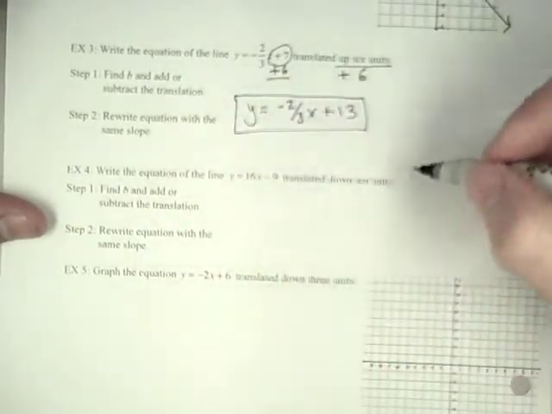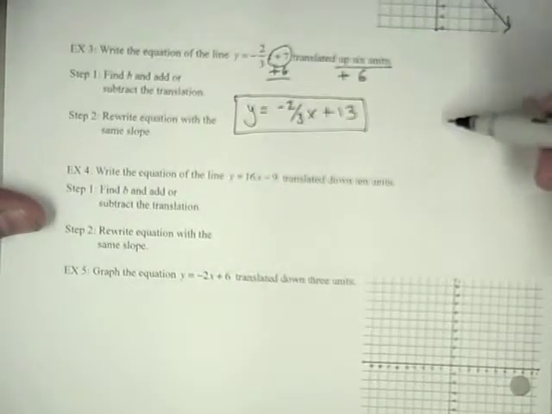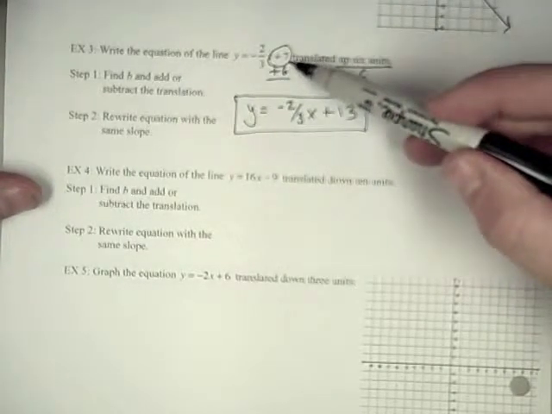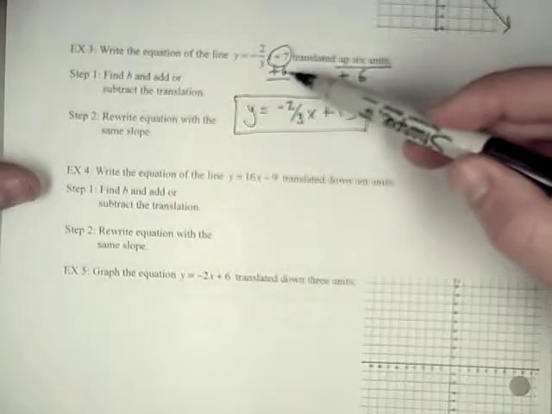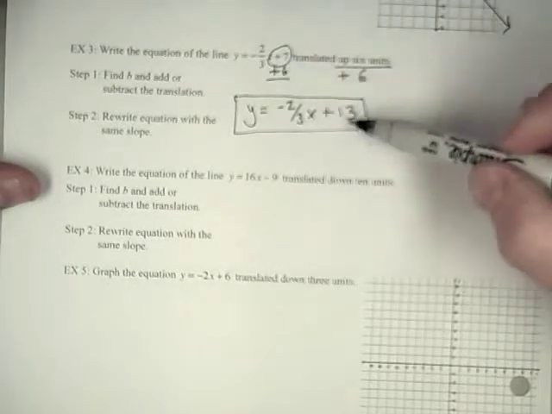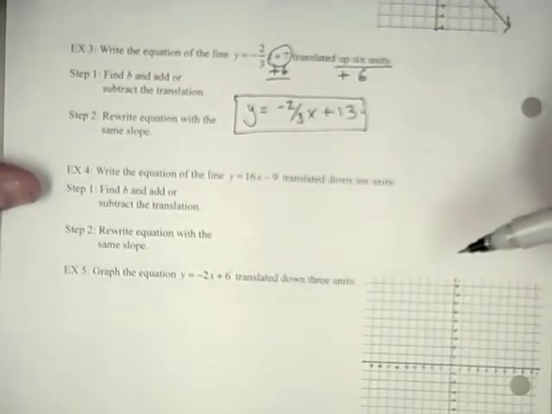It's just like what happened above with the graphs. The y-intercept is a point at 7 on the y-axis, and we moved it up 6 spaces, so now we're at 13 on the y-axis.